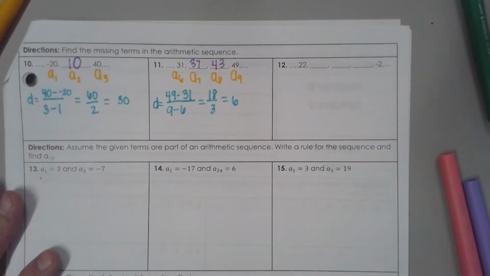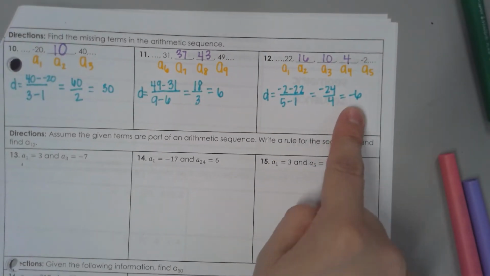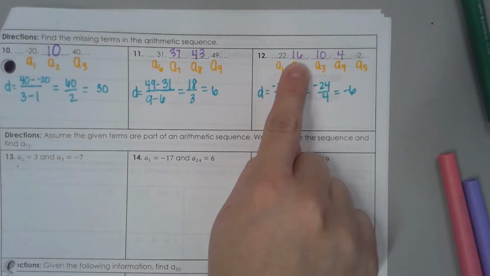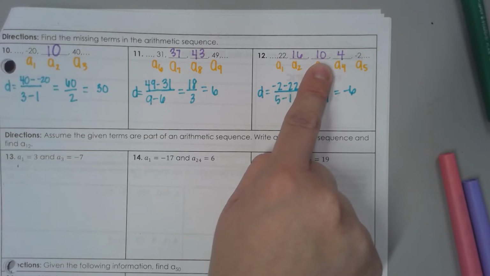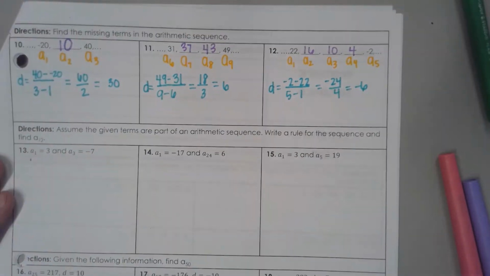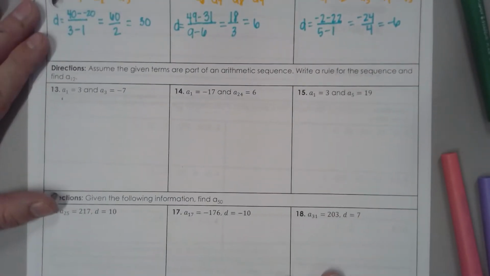Try number 12. So here you should get a common difference of negative 6. 22 minus 6 is 16. Minus 6 is 10. Minus 6 is 4. Alright, any questions on those?